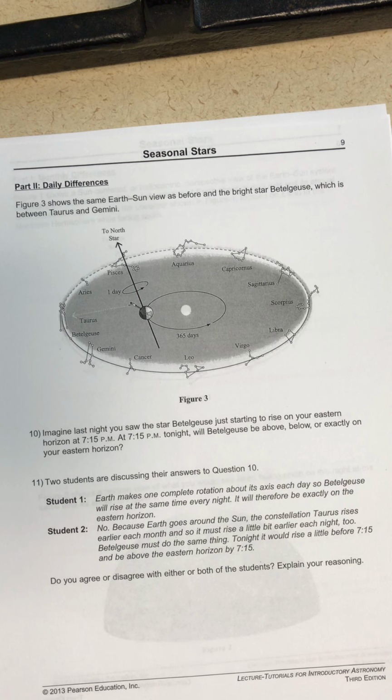Student 1: Earth makes one complete rotation about its axis each day, so Betelgeuse will rise at the same time every night. It will therefore be exactly on the eastern horizon. Student 2: Mais non. No. Because Earth goes around the sun, the constellation Taurus rises earlier each month, and so it must rise a little bit earlier each night too. Betelgeuse must do the same thing. Tonight, it will rise a little before 7:15 and be above the eastern horizon by 7:15.